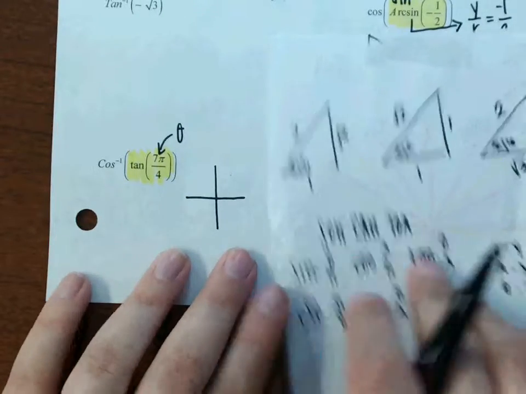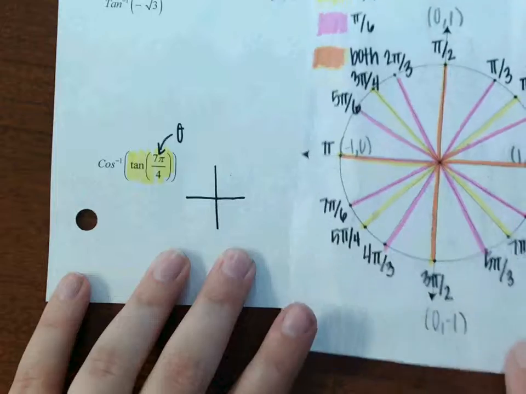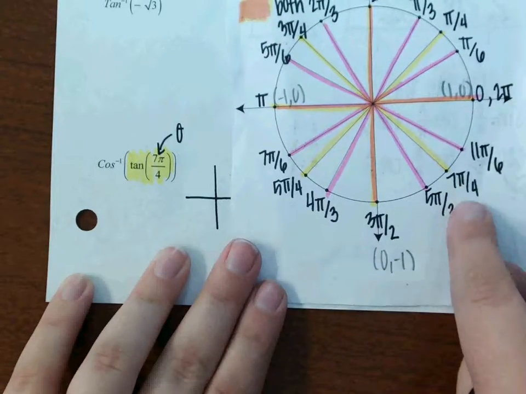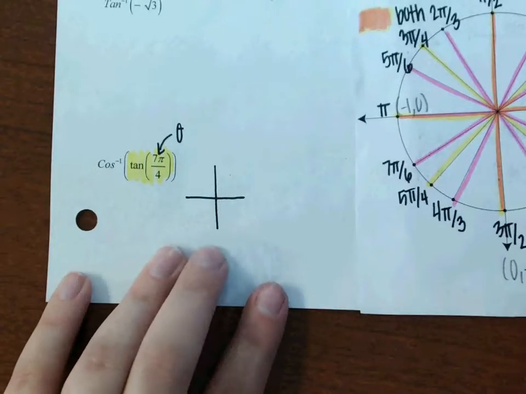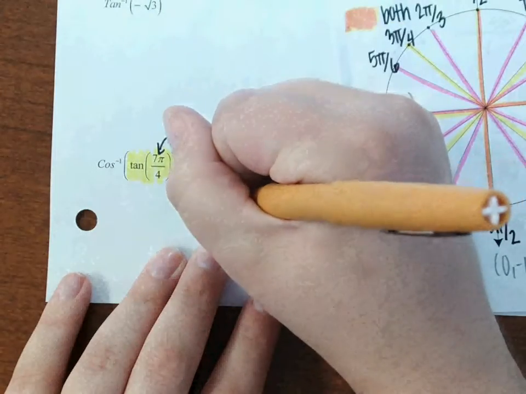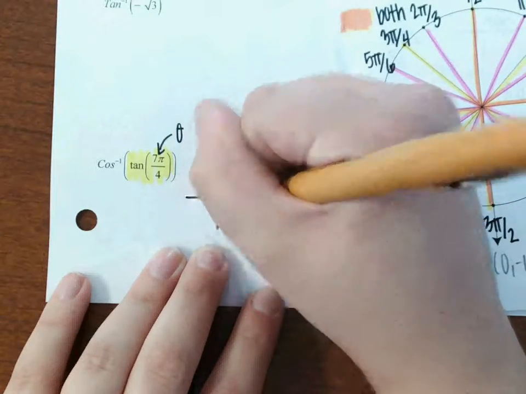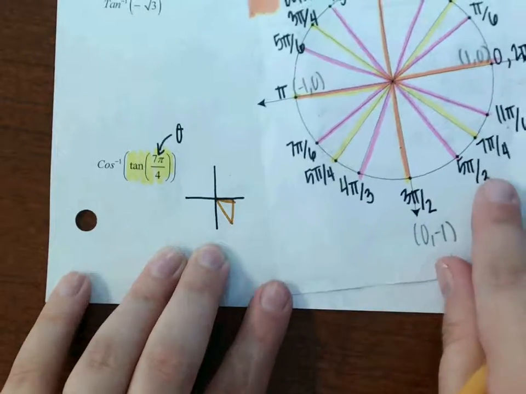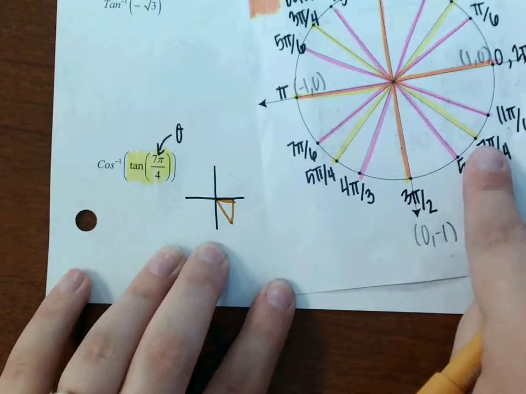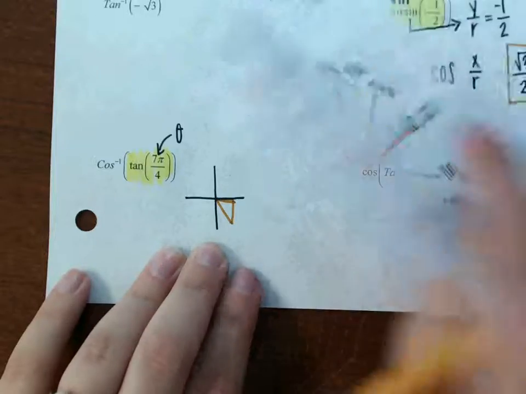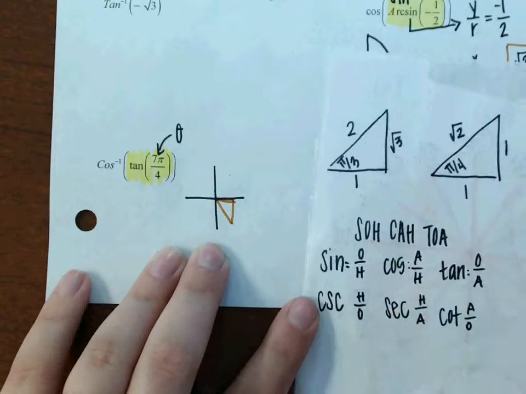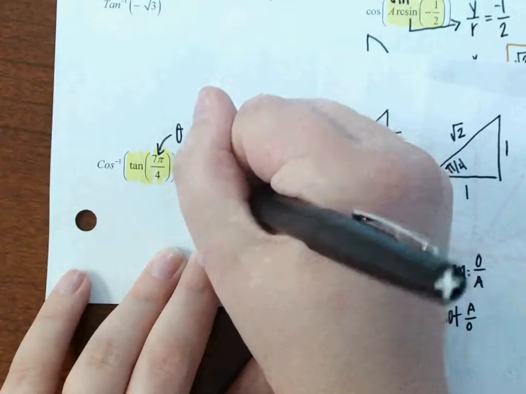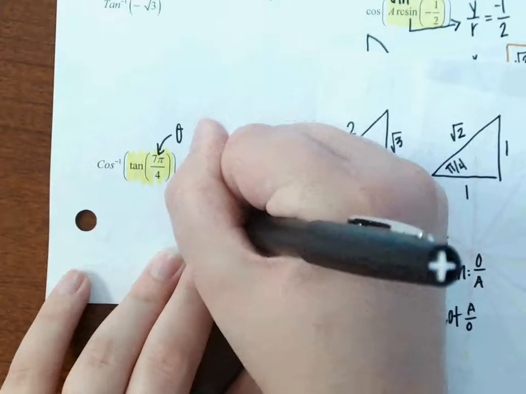And 7 pi over 4 is in this quadrant. So I'm just going to draw my triangle and mark my side lengths based on my unit circle. So 7 pi over 4 is in my fourth quadrant, and pi over 4 has the side lengths of 1, 1, and root 2.